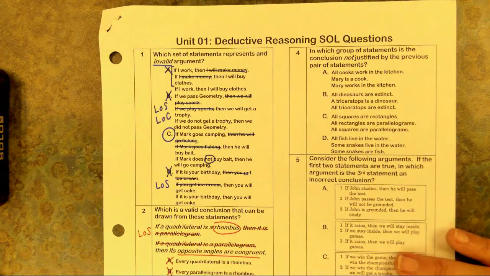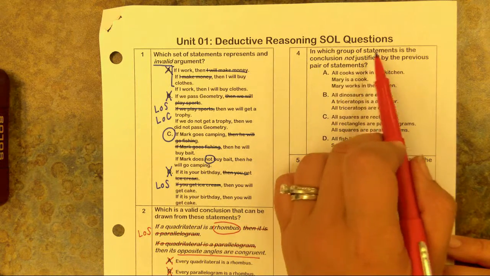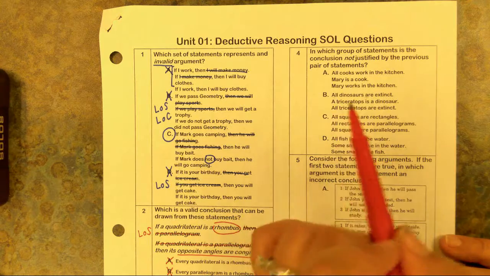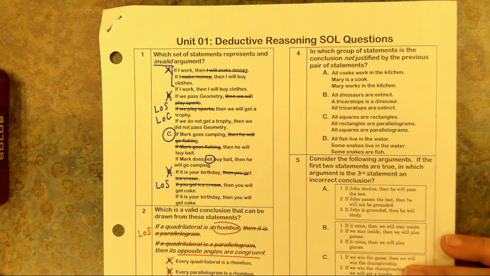For number 4, it says, in which group of statements is the conclusion not justified by the previous pair of statements? So this is very similar to number 1. All cooks work in the kitchen. Mary is a cook. Mary works in the kitchen. That is justified because if Mary is a cook, then she's going to work in the kitchen.